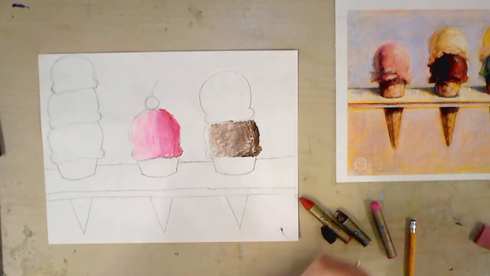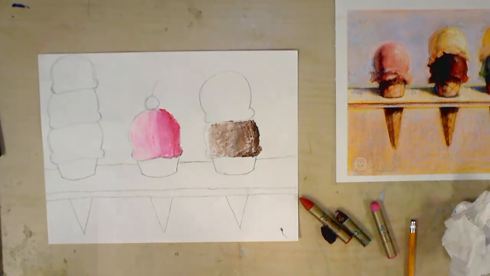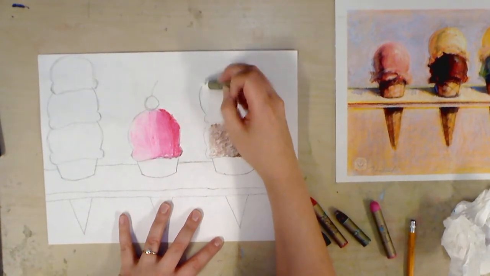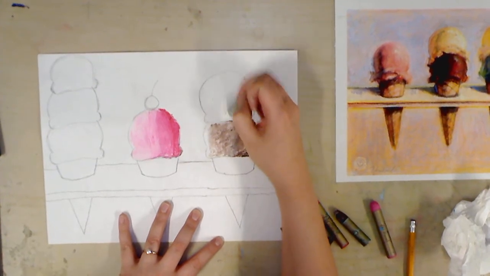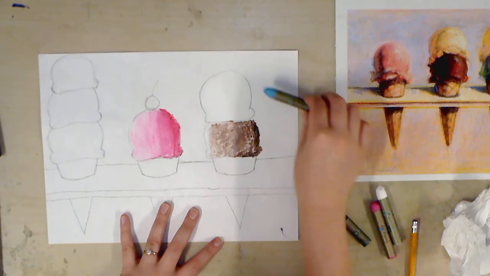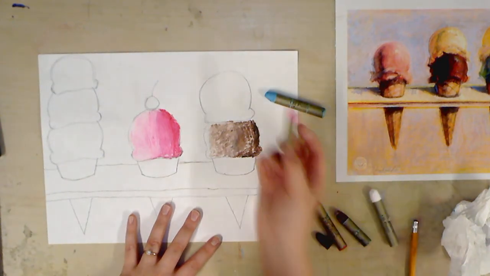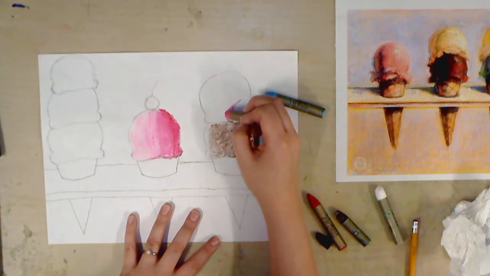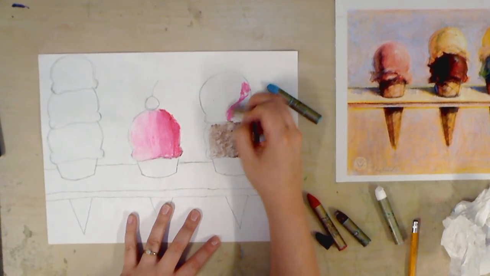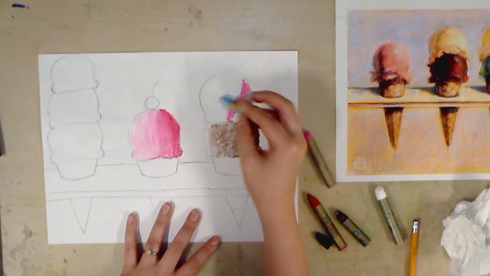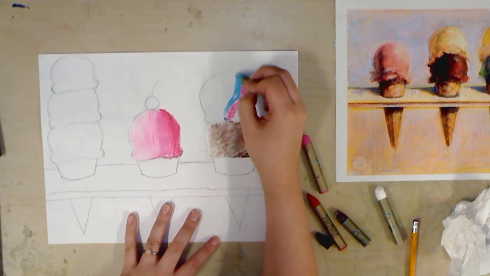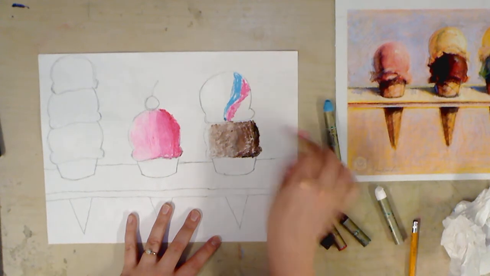If I want to do a multicolored ice cream cone, say I want to do a blue and pink swirled ice cream cone, I'm going to first, again, do white right here. Then I'm going to go in, I have a light blue, and I have my pink, and I'm going to kind of multicolor swirl those. So I'm going to swirl on this side. Do you see how I'm on the side that doesn't have the white? Swirling that in.